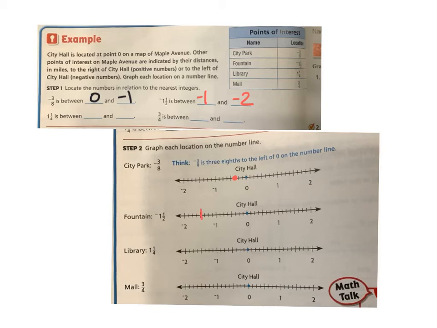I'm splitting, because the denominator says 2, I'm splitting -1 and -2 into 2 equal pieces. And I'm going to cross over one of those equal pieces to find out where the fountain is compared to City Hall.